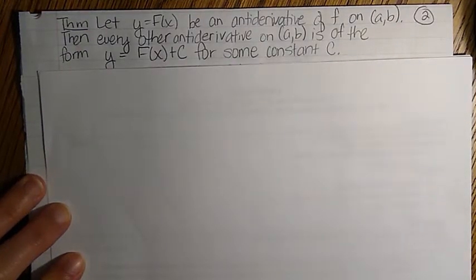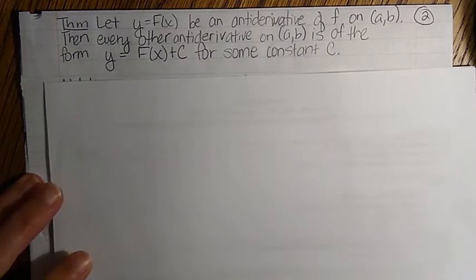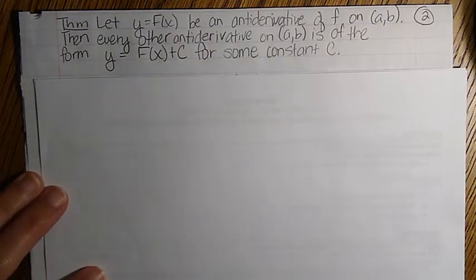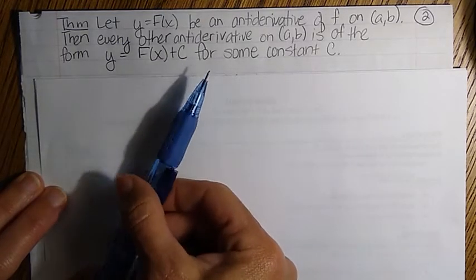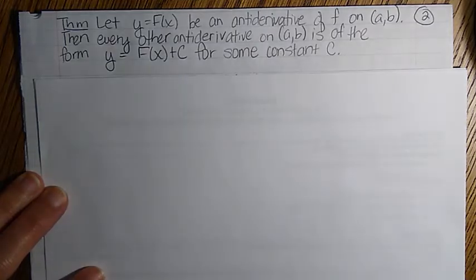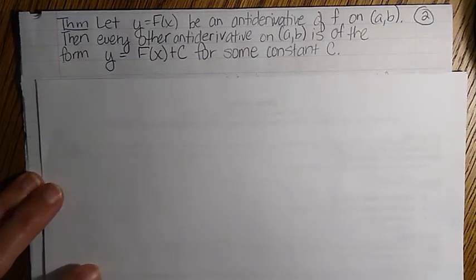A short way of saying this, or a more intuitive way of saying this, is just that every antiderivative of a function differs from each other by a constant. We may all come up with different antiderivatives for a function, but we'll differ only by a constant amount.